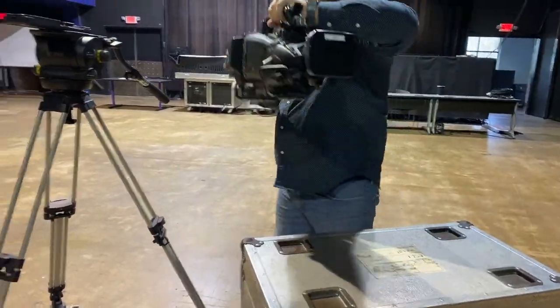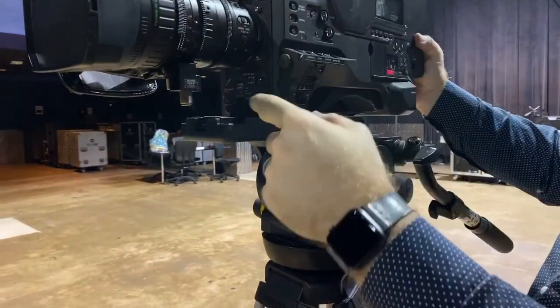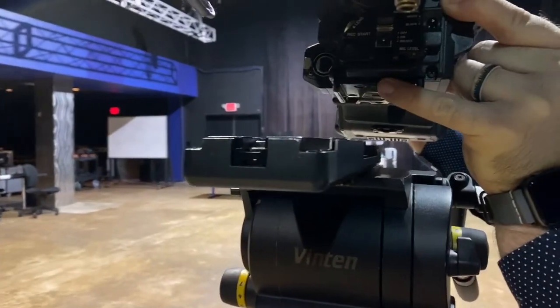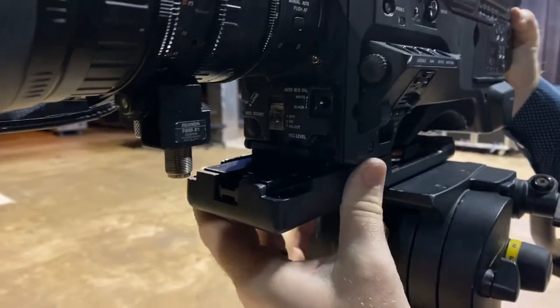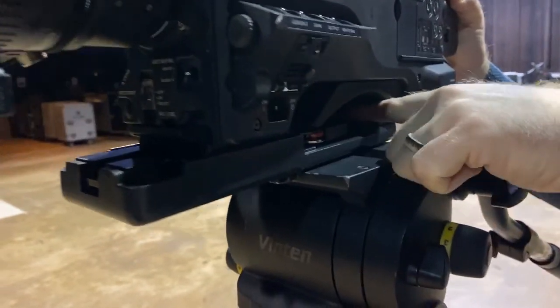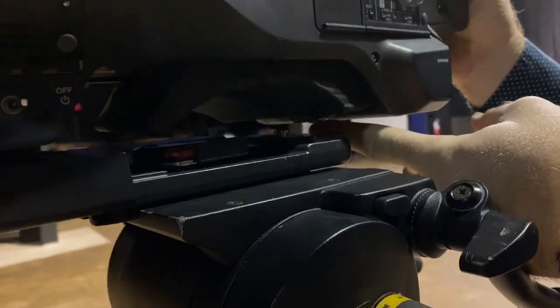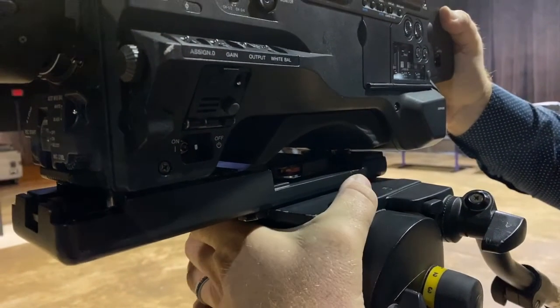Pick the camera up like this, guide it in that way. There's these two little guide rails here and the triangle. And then what you want to make sure is you're getting that back clip to this back clip here. And we click it in.